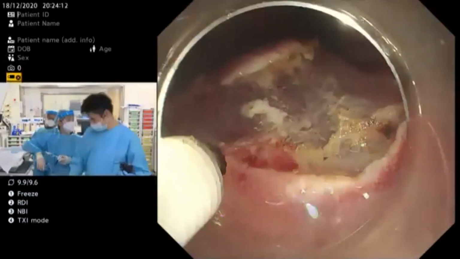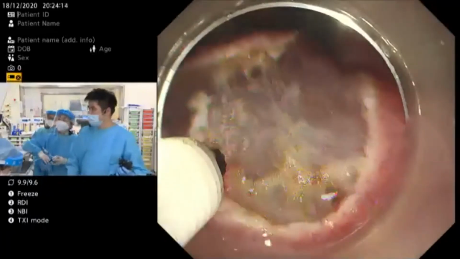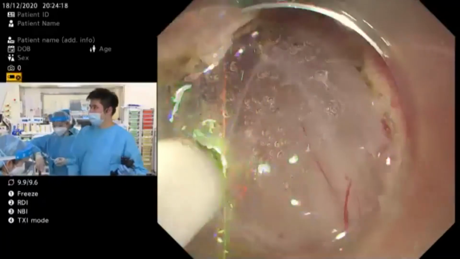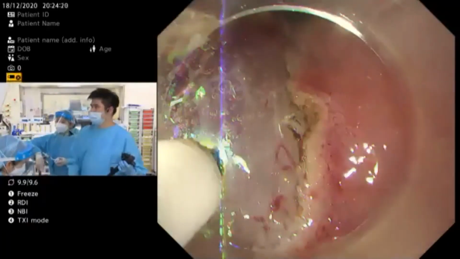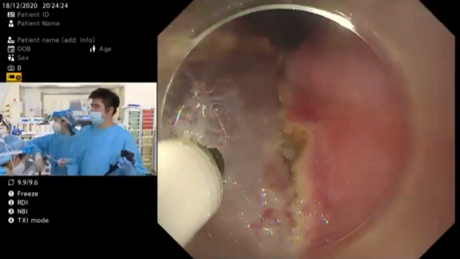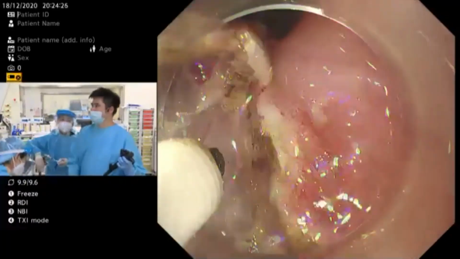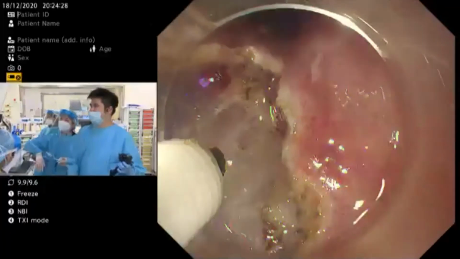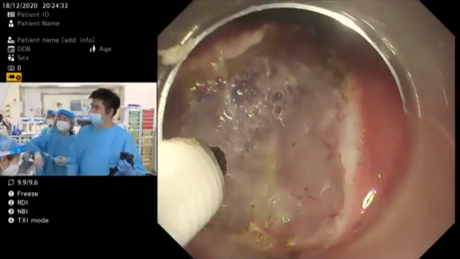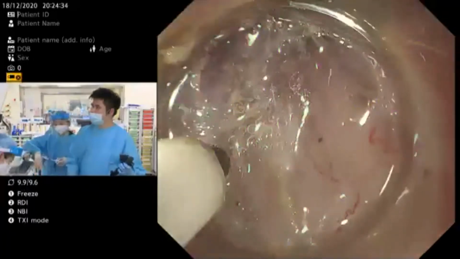So I'll go back to the center, and hopefully I can get to the deeper submucosal plane. So you can already see the underlying muscularis propria layer, but still there's a layer of submucosal tissue, so we can dissect a bit more to expose the muscle.